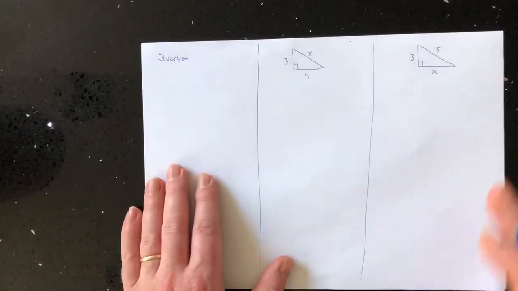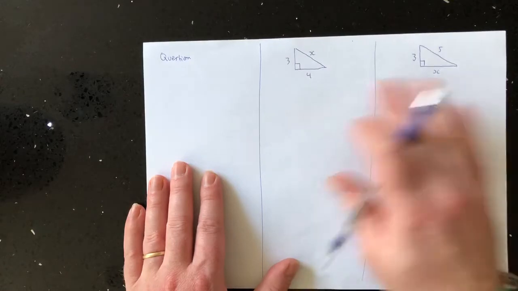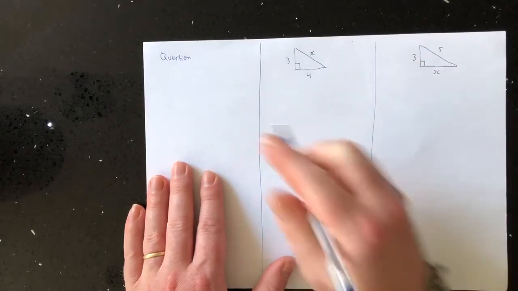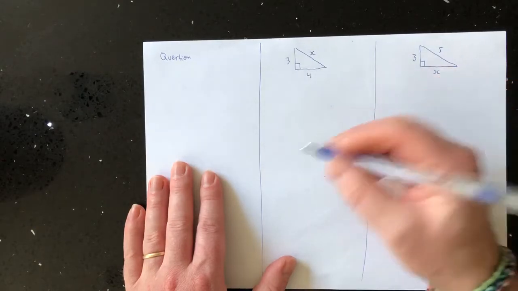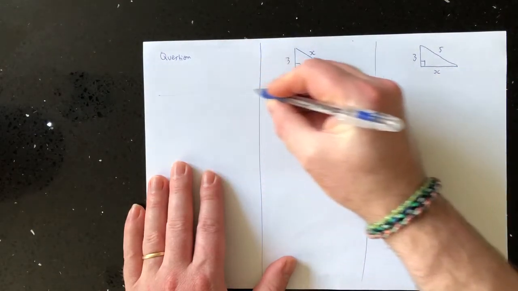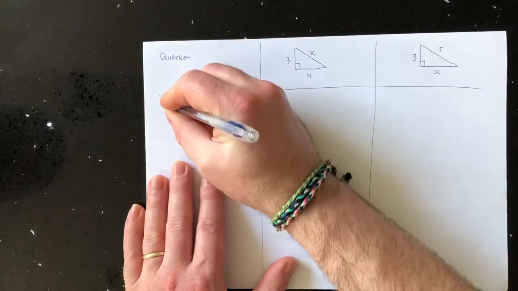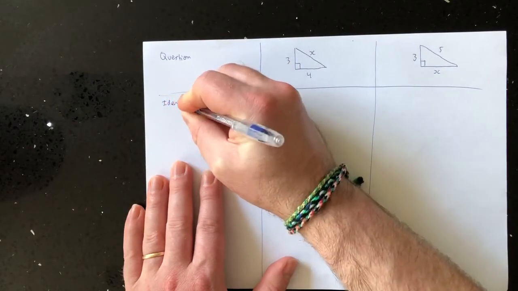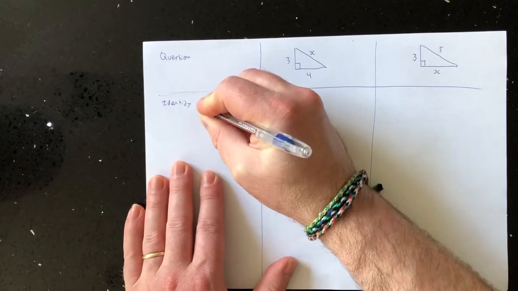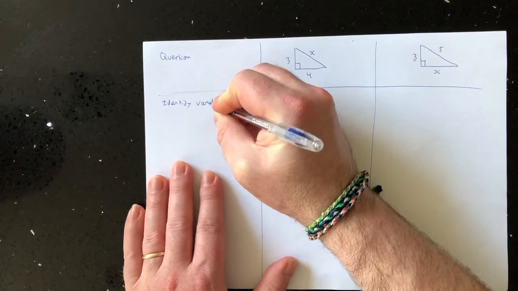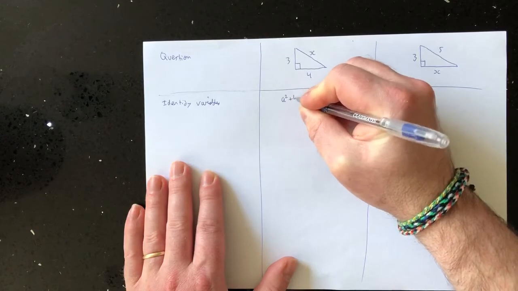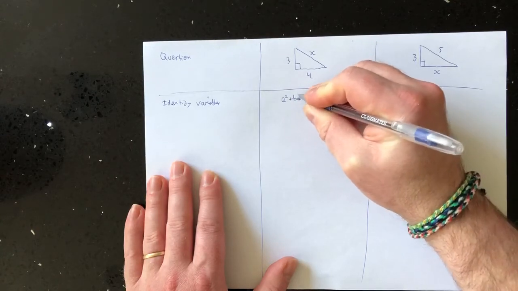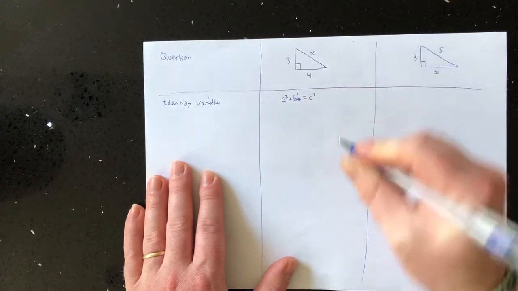If you set this out and follow this method, we have two questions here. I'm going to go through this question first and then this question. If we write down the question, we've got 3, 4, and the unknown is x. The next thing will be to identify the variables. So we know our formula is a squared plus b squared equals c squared. So we have our variables.